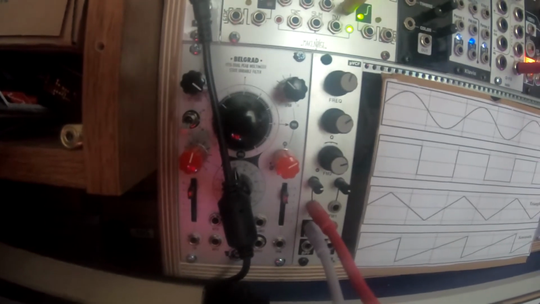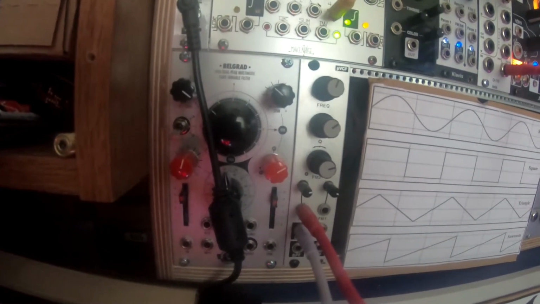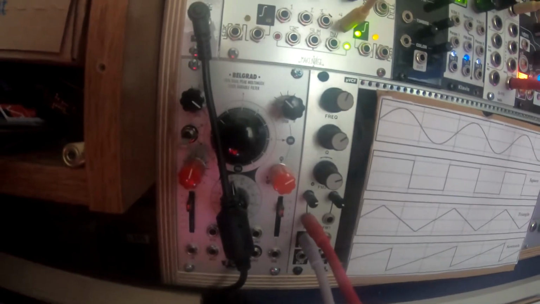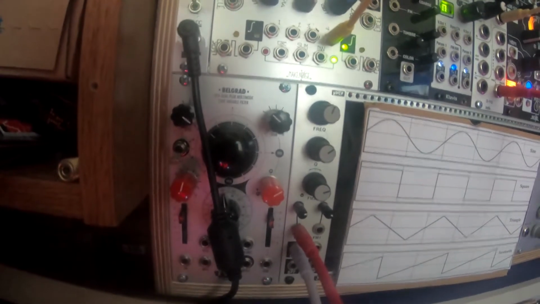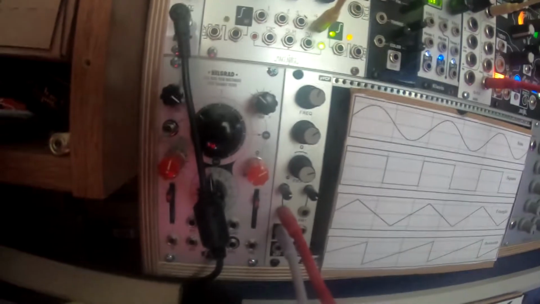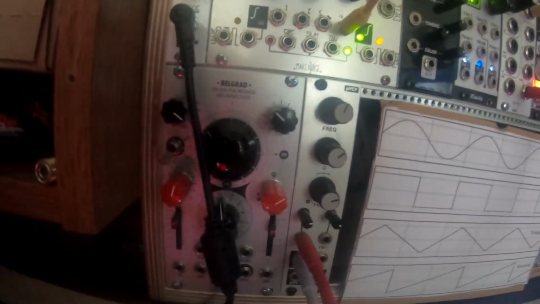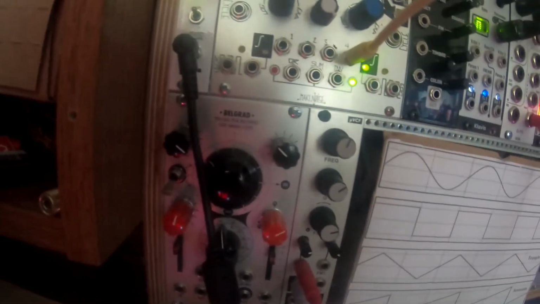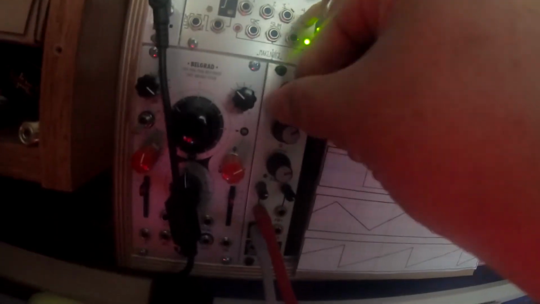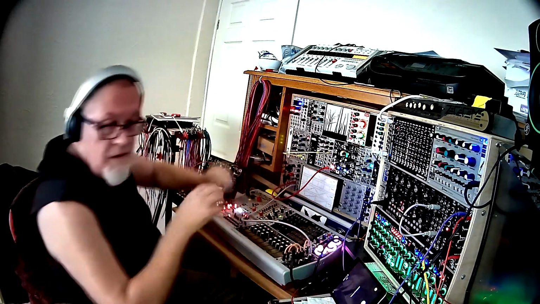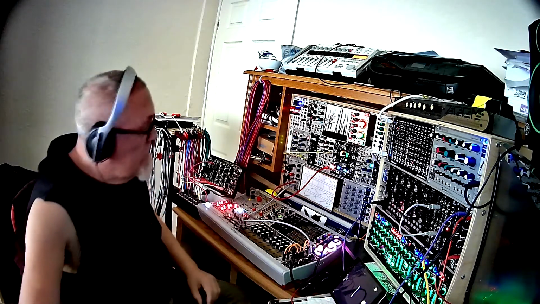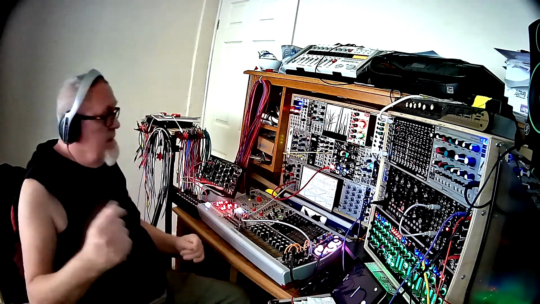Which is a filter. This one in particular is what's known as a state variable filter. It's got three filters on it basically that all run together. It's got a low pass filter, which is what I'm using here, which, as the name suggests, will pass lower frequencies while cutting higher ones.